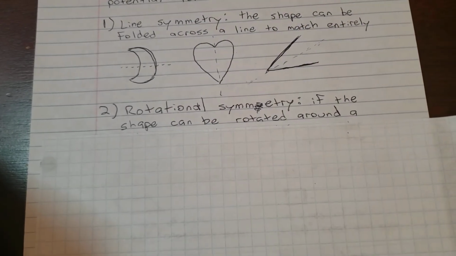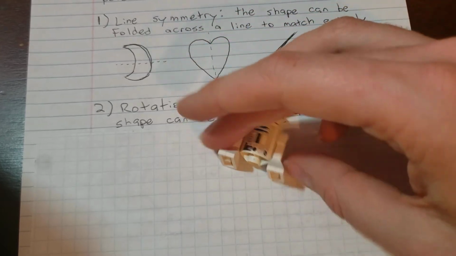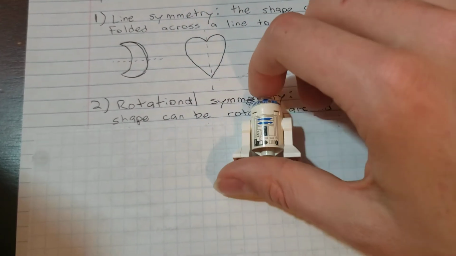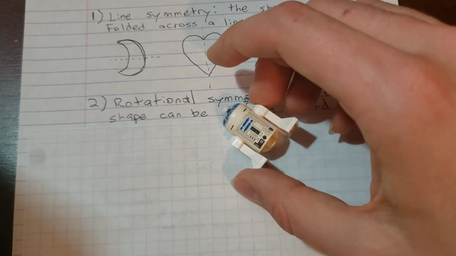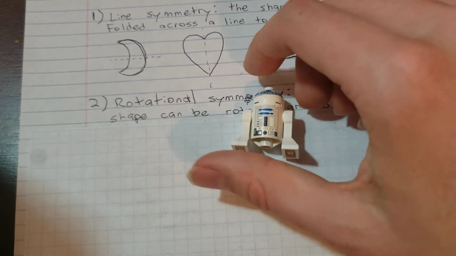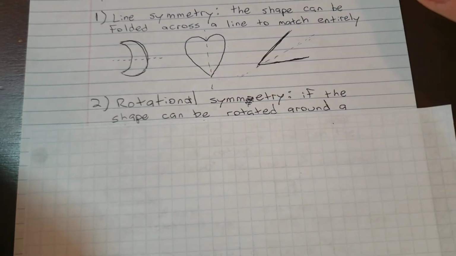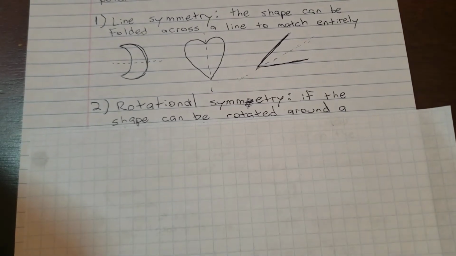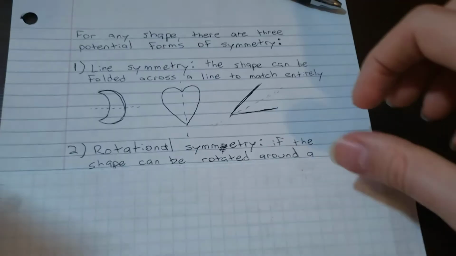I can't take R2D2 here and say, oh, yeah, it has rotational symmetry, because if I rotate it all the way around, look, it's the same. No. That would be if I rotate it 90 degrees or rotate it 180 degrees. Yes, I have R2D2 on my desk, of course. Of course I do. I have a vampire pencil sharpener. Of course I'm going to have R2D2.